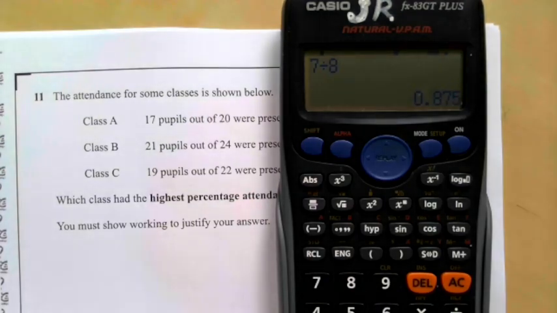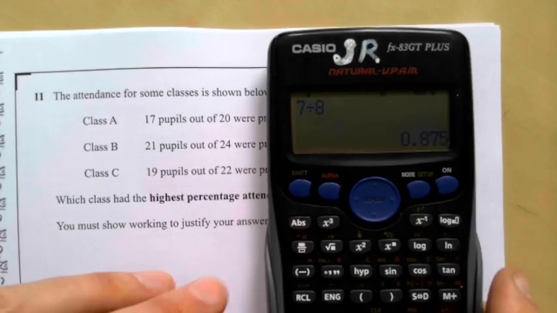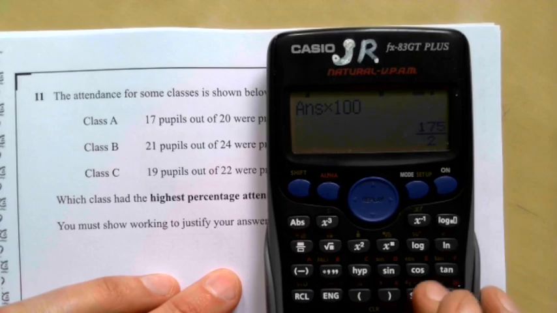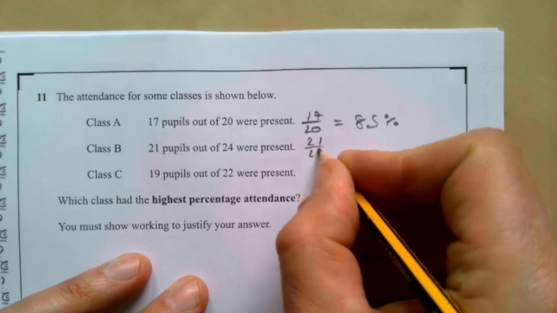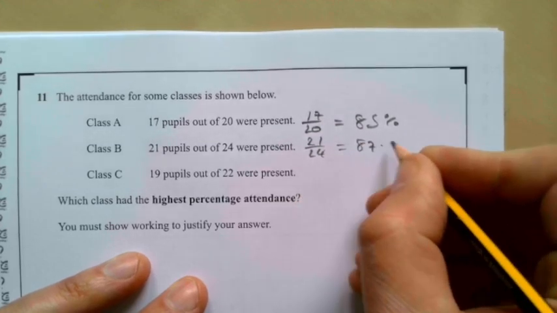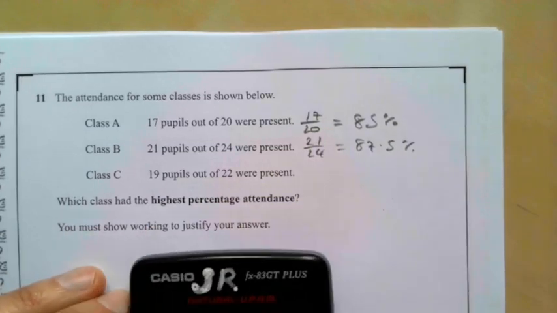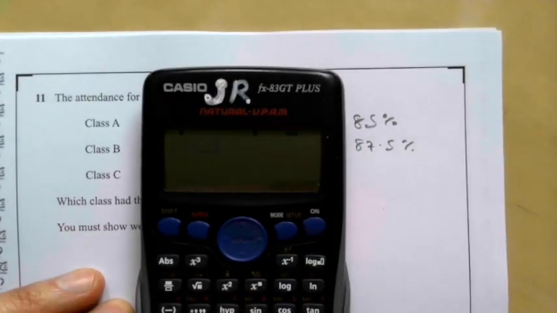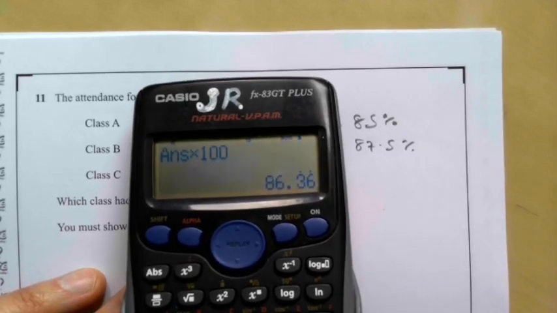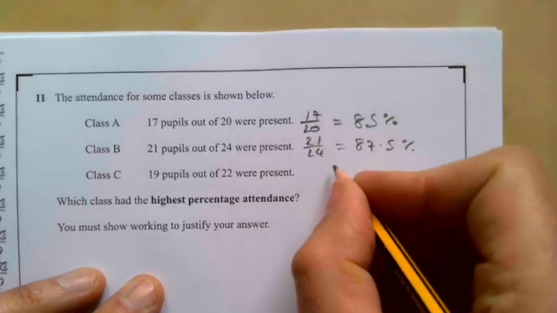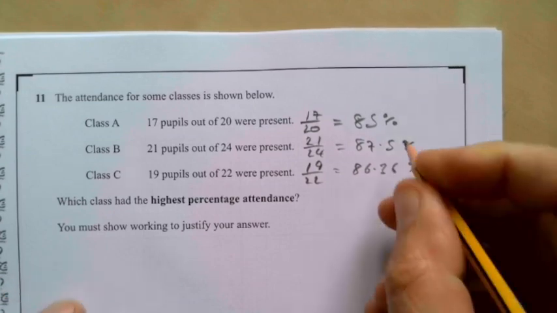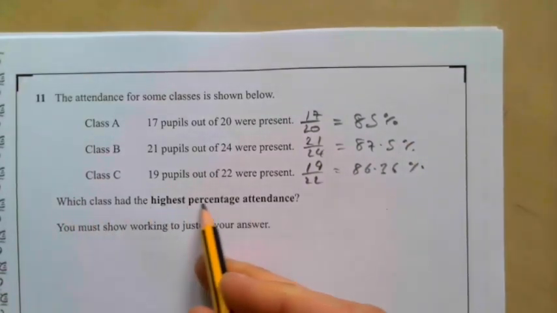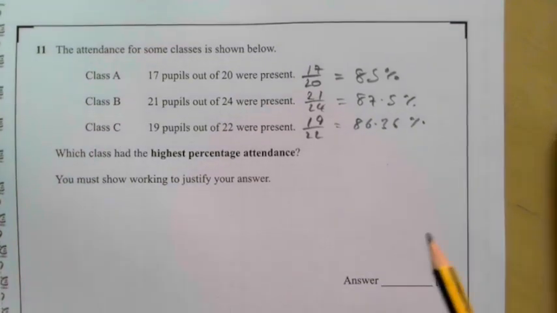So that gives you, I don't know if you can see it, it's kind of hard to see in the line, 0.875, times by 100 obviously gives then 87.5. 21 out of 24 is the way we work that out. And then 19 out of 22 gives 86.36%. So you must show your working. Which class had the highest percentage? It's going to be B.